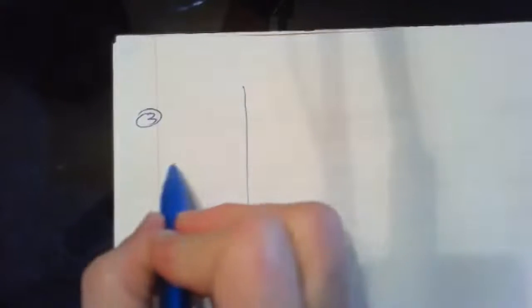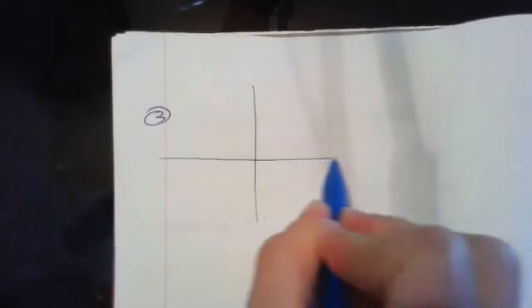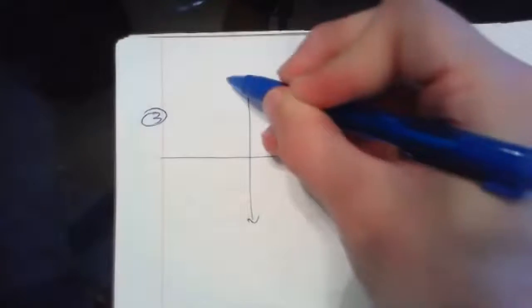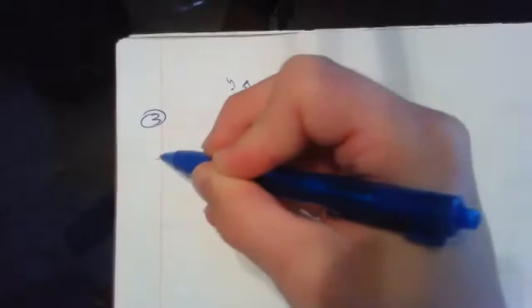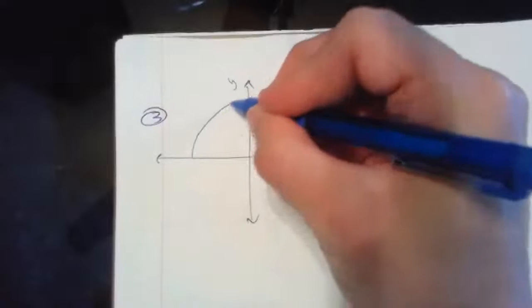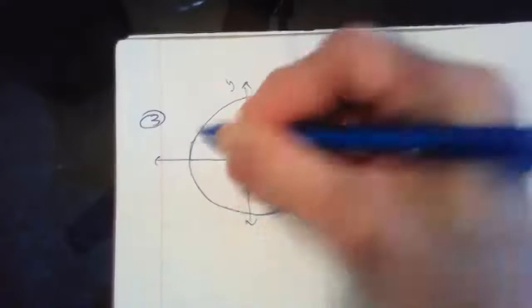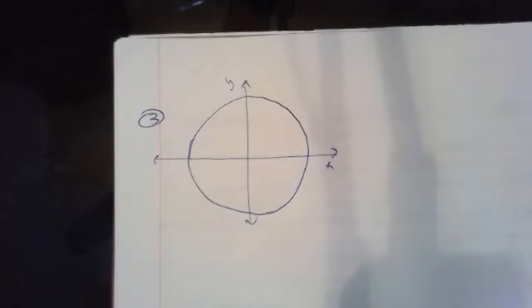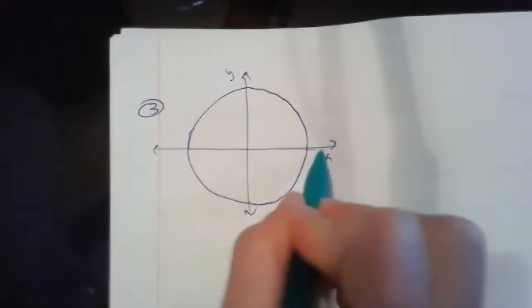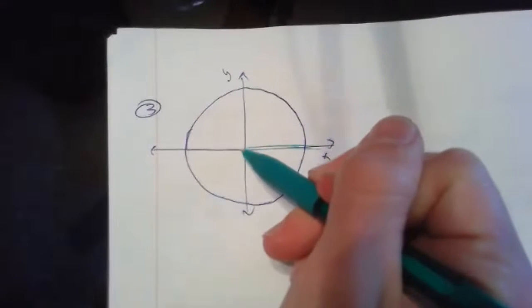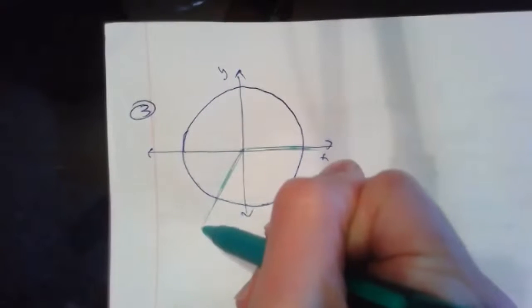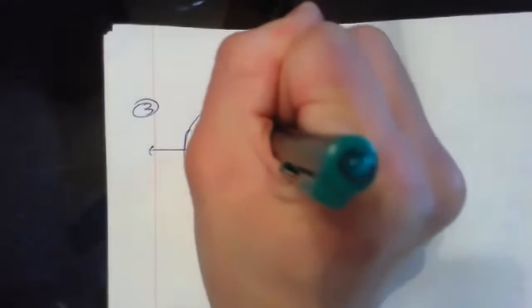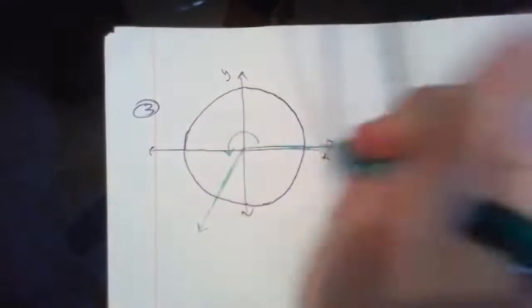Okay, so number 3, another special right triangle, a Pythagorean triple. Y-axis, x-axis, that's what makes it trigonometry. And we have an angle right here, but it's not the easy way, it's the counterclockwise way of getting there.